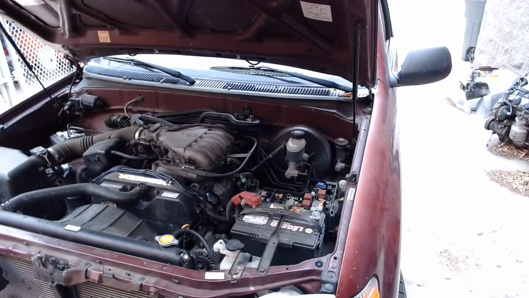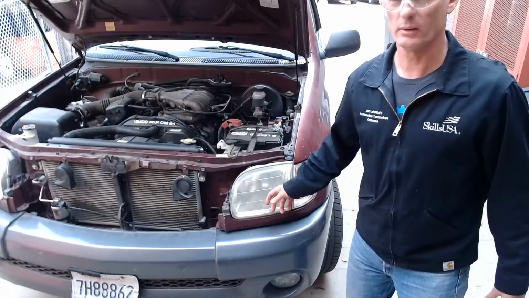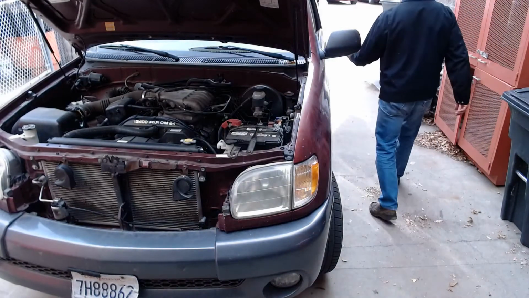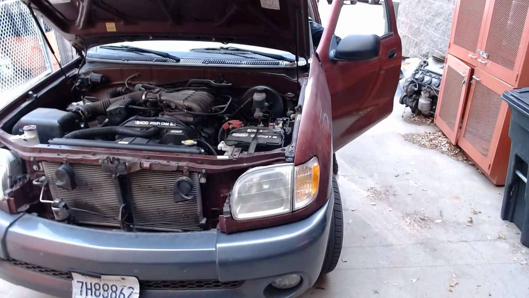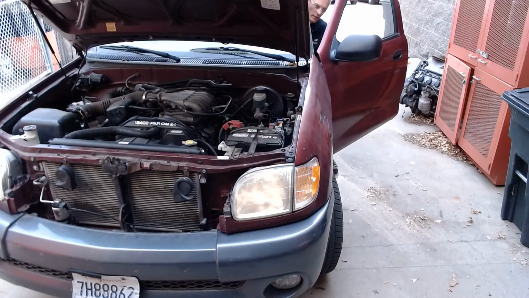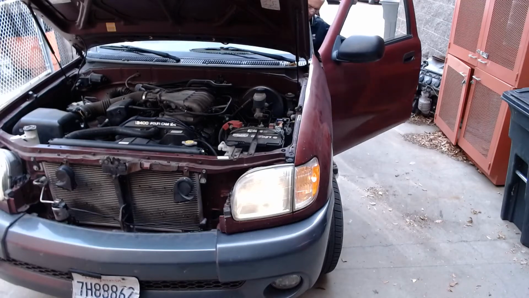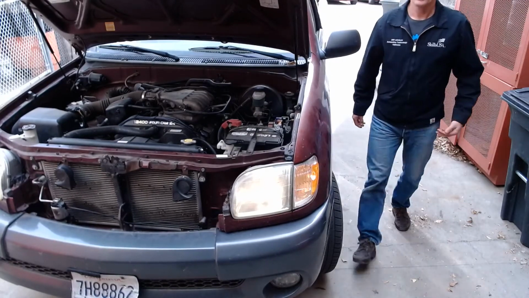So again, we're going to look at the headlights. What should happen when I turn the headlights on and start the car is that it should keep cranking. Obviously that didn't kill the car.